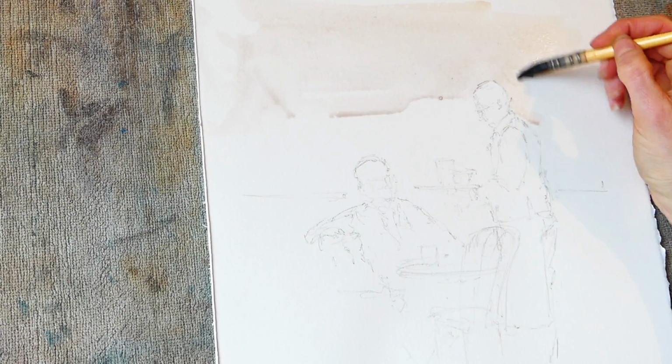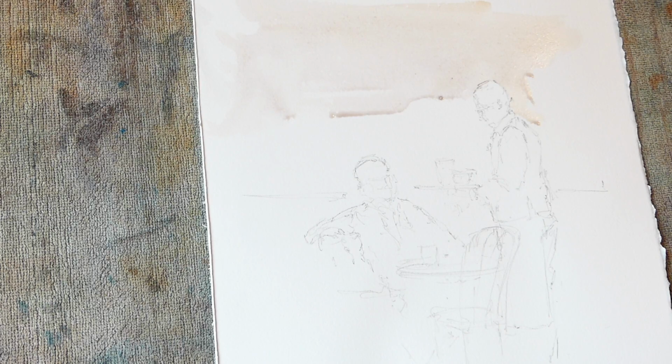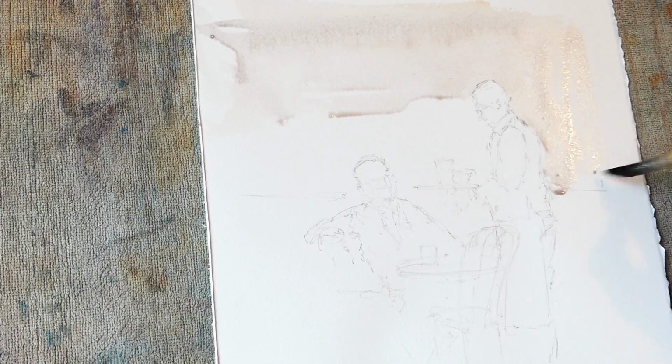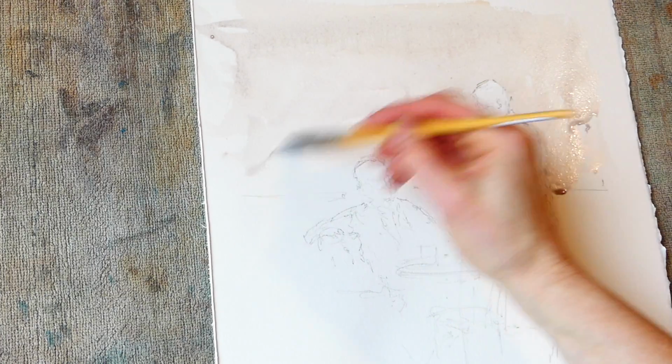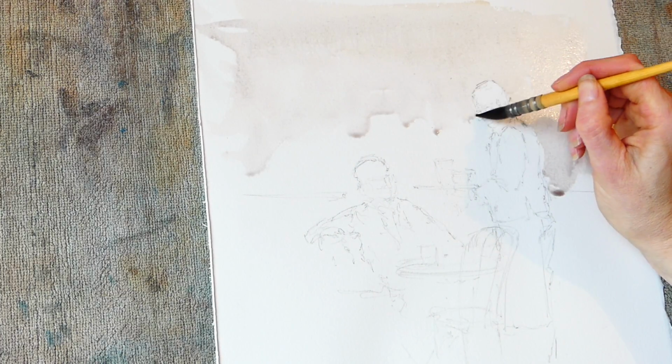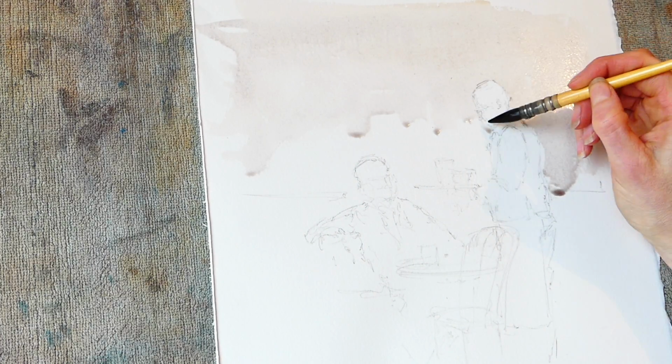Not looking for perfection. Just a sketch. Perfection's boring anyway. Never want to look for perfection. You want to look for loose, free, energetic. Get the movement in and get the attitude in. Precision is pretty much a boring thing.